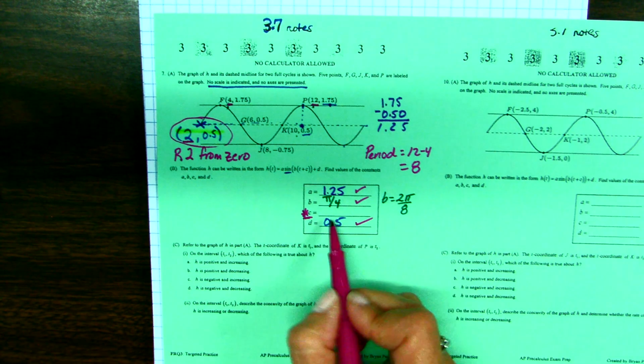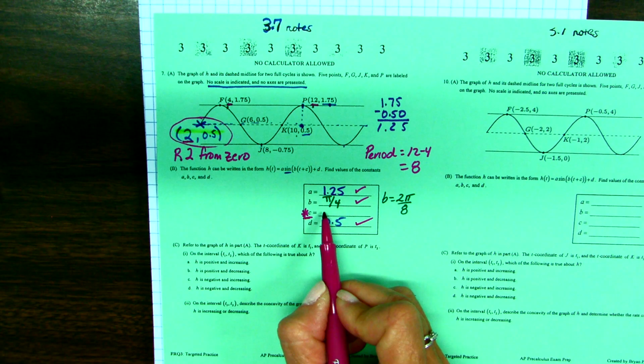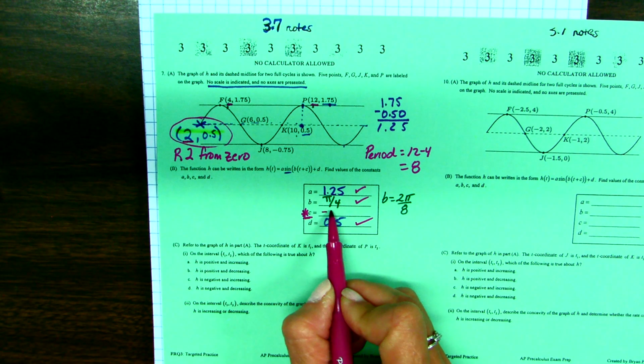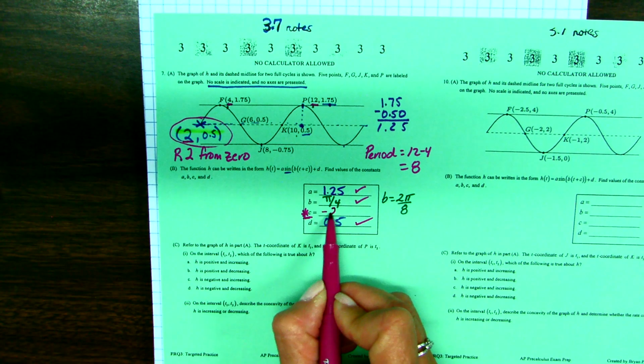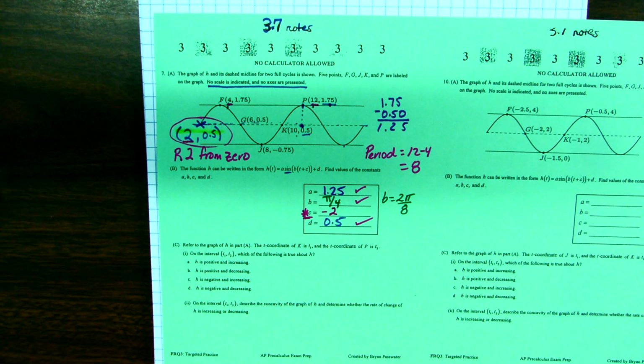When you go to the right, is that positive or negative? Opposite, right? So don't forget that. Remember that stuff in the parentheses is opposite. So when we go to the right, it's negative. That's the answer, okay?